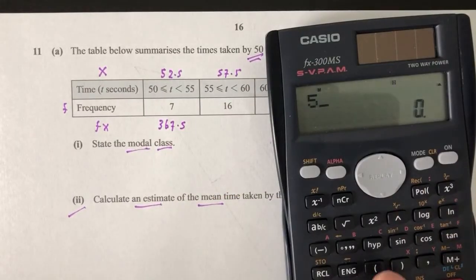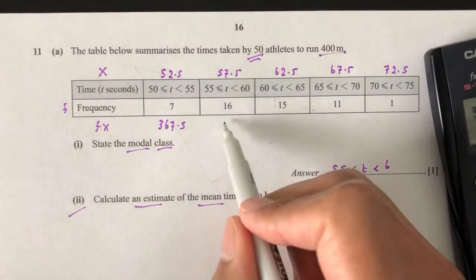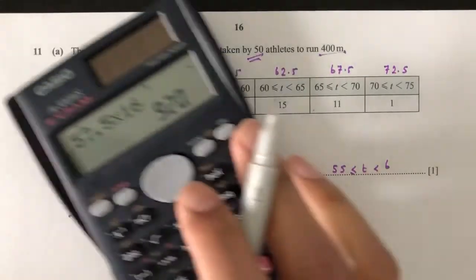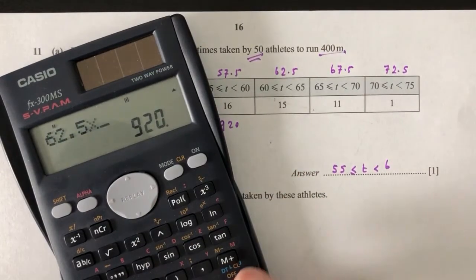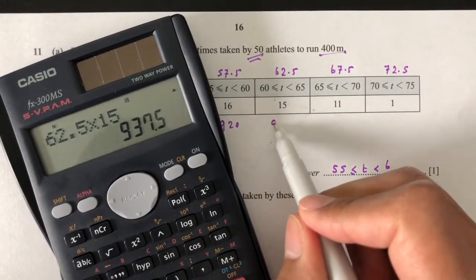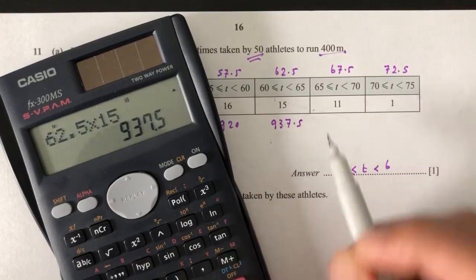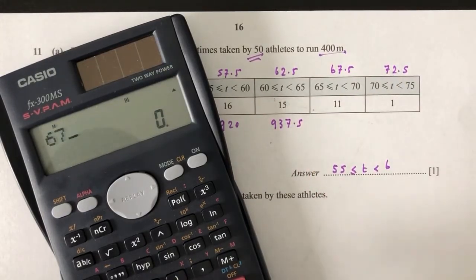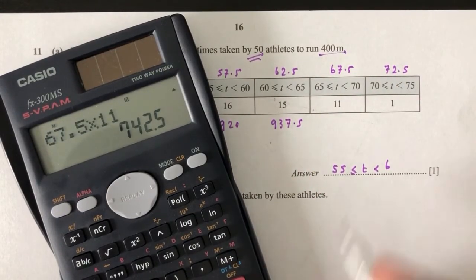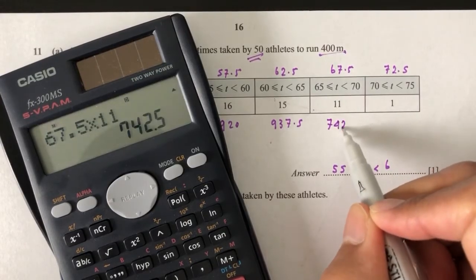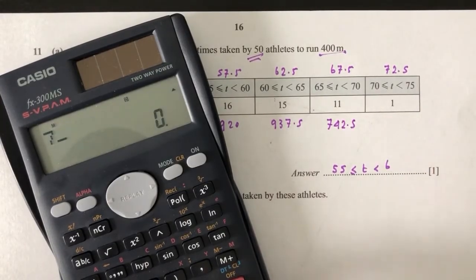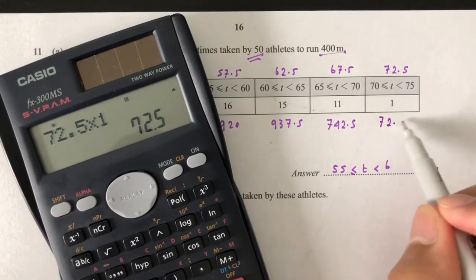And the second one, 57.5 times 16, that will be 920. And we have 62.5 times 15, that will be 937.5. And we have 67.5 times 11, that will be 742.5. And the last one, 72.5 times 1, that will be 72.5.